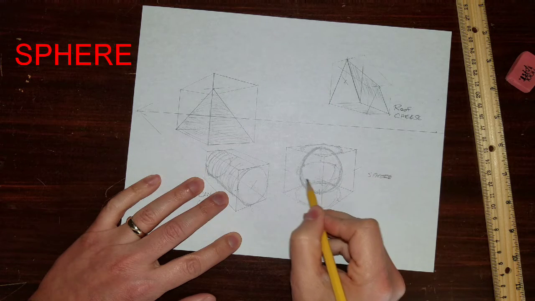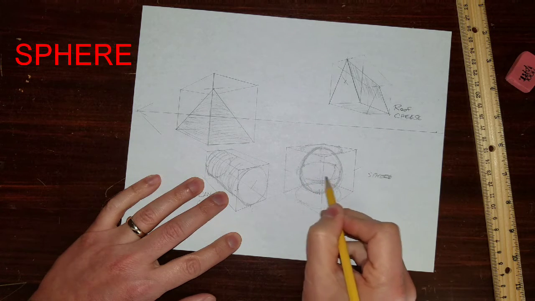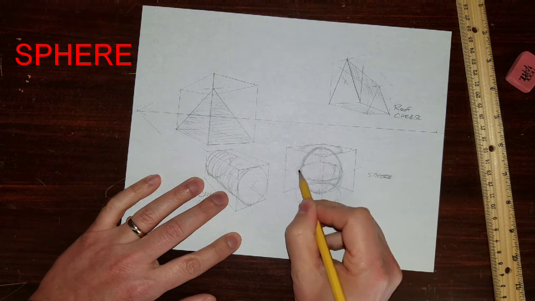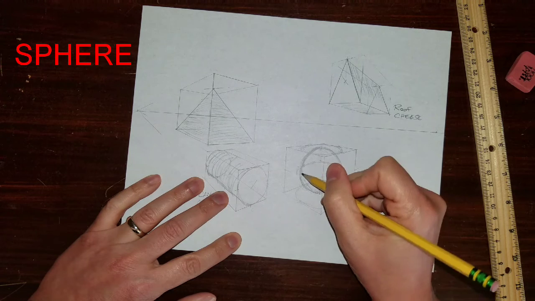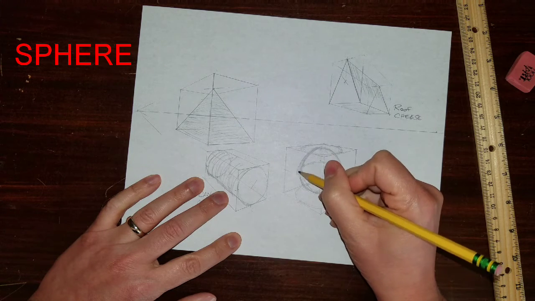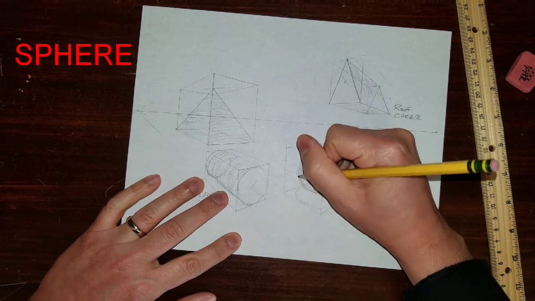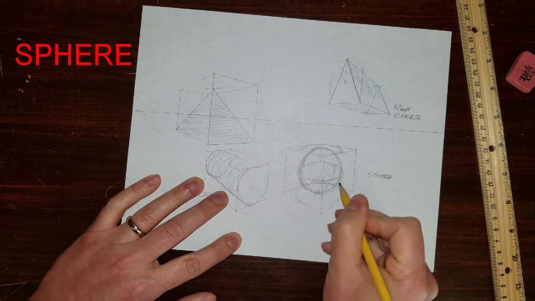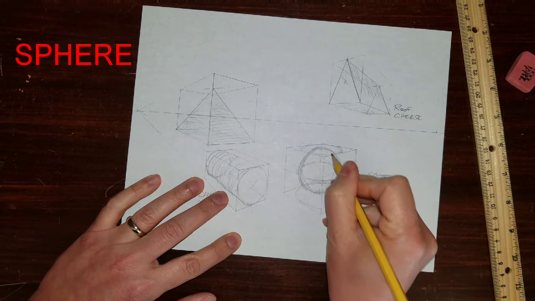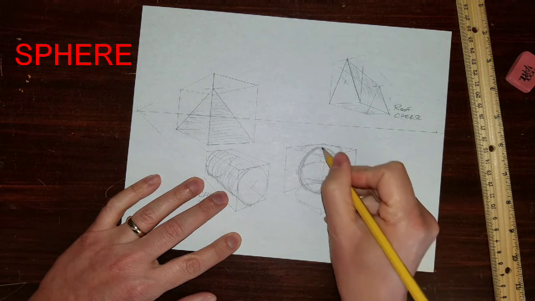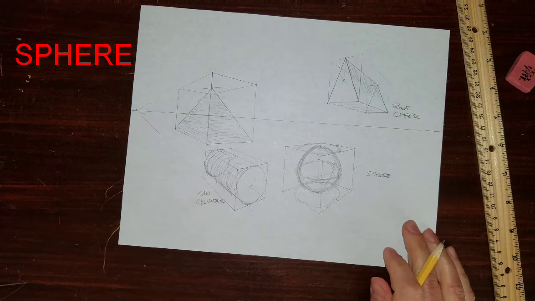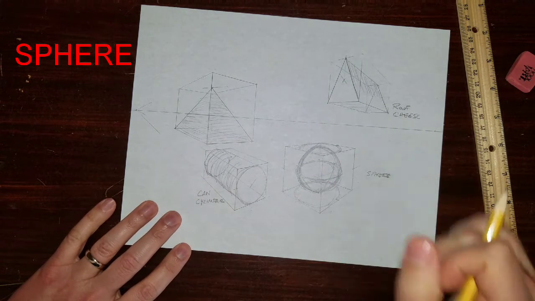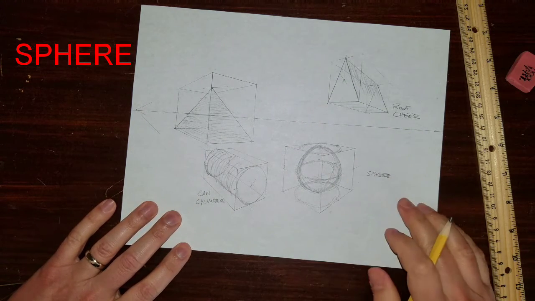Now again, if I want to be able to understand where all of the axes of it are, if I want to use this sphere to do things like turn it into a head or anything like that, I want to have all of my axes involved. So there's my sphere in perspective. It's exactly where it would be within the idea of that box.